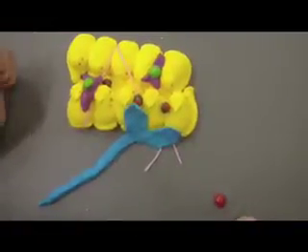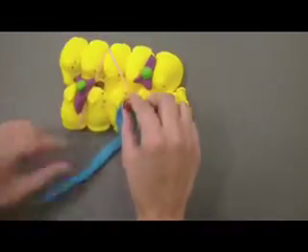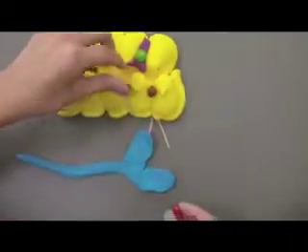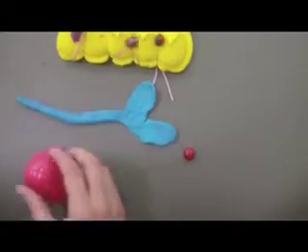ATP binds the myosin head, causing the head to break free from the active site on the actin. The myosin head becomes energized from the mitochondria as ATP is converted to ADP.